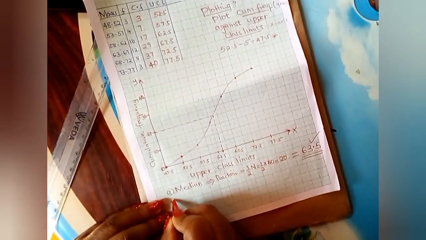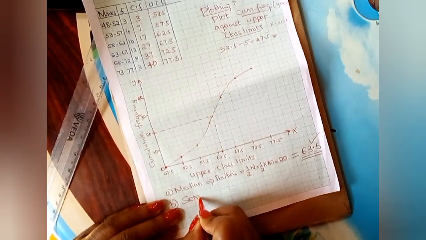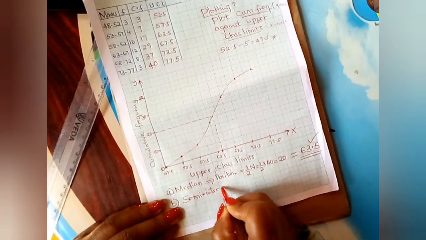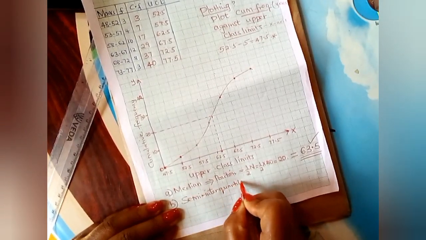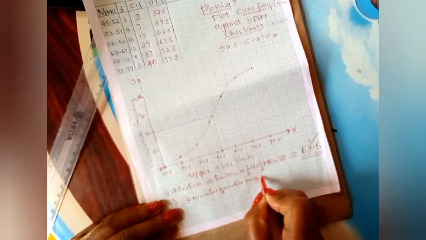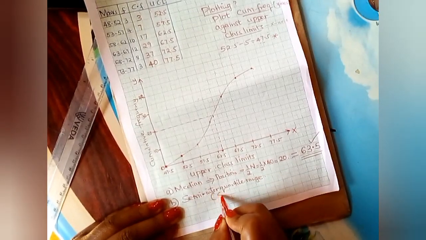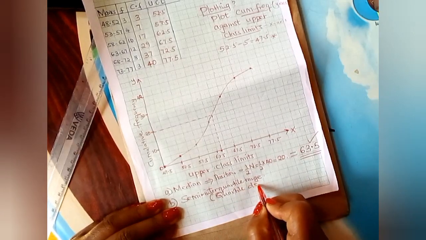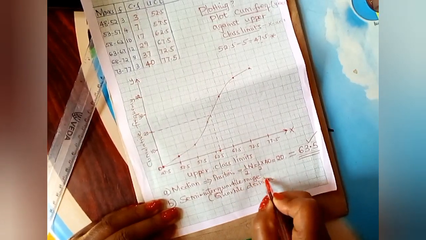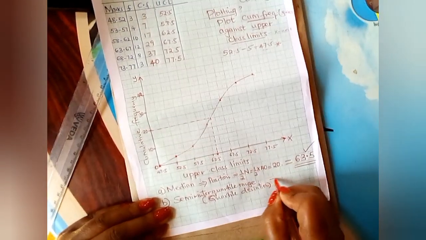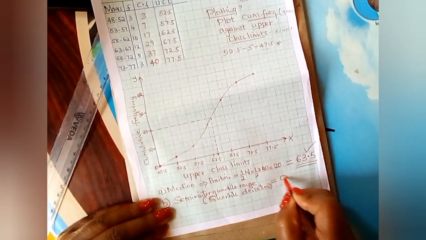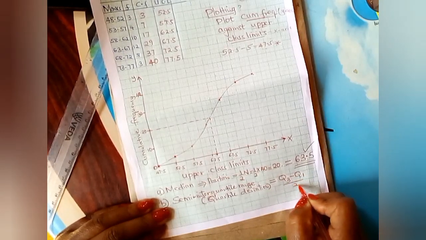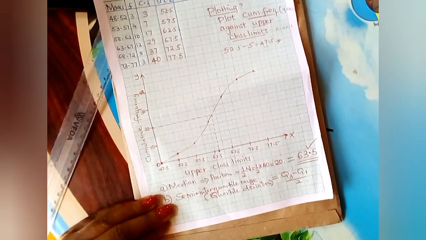We go to part B. They had been told to calculate the semi-interquartile range. The other name for semi-interquartile range, learner, is quartile division. Just to remind you, quartile division. How do you get this? You get this by what formula? Q3, the upper quartile, minus Q1, over 2.